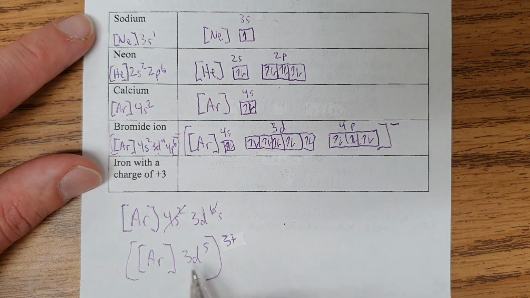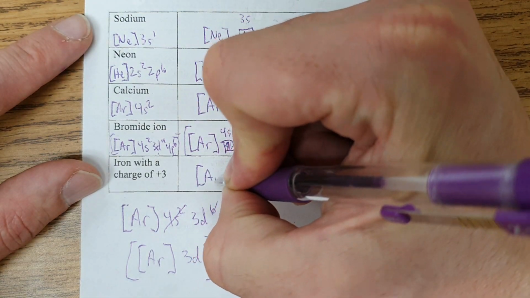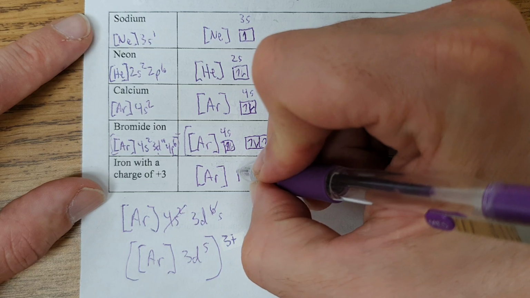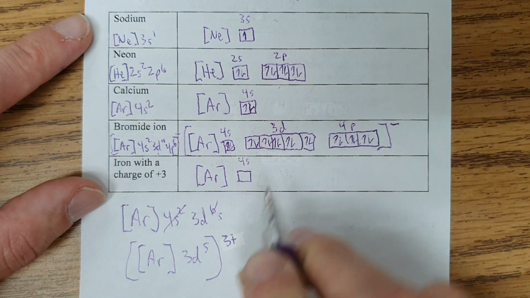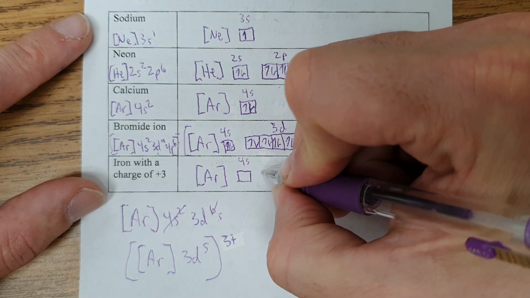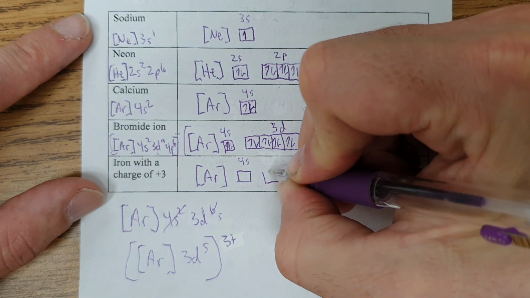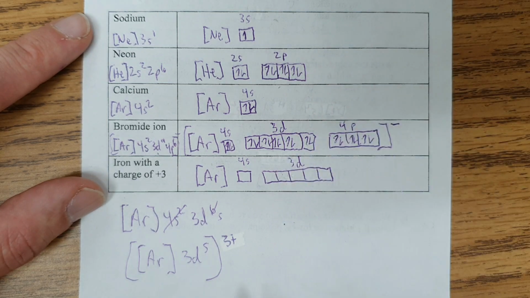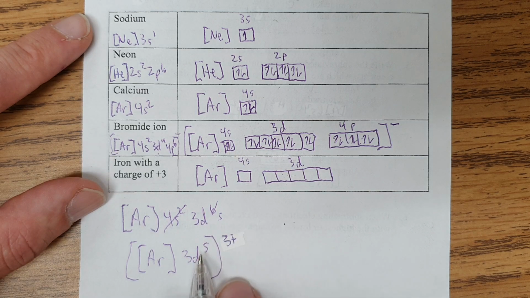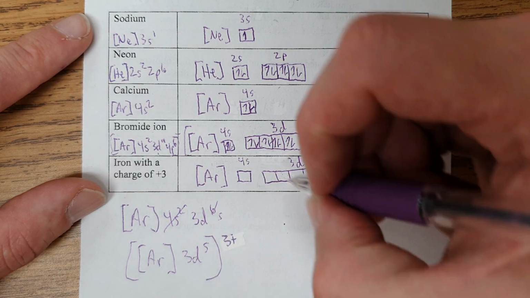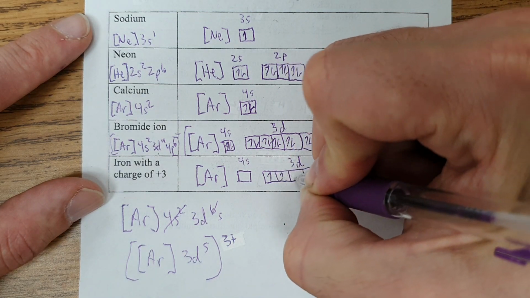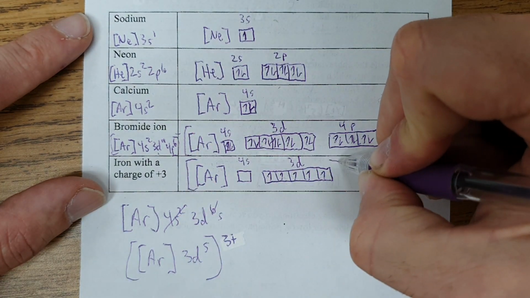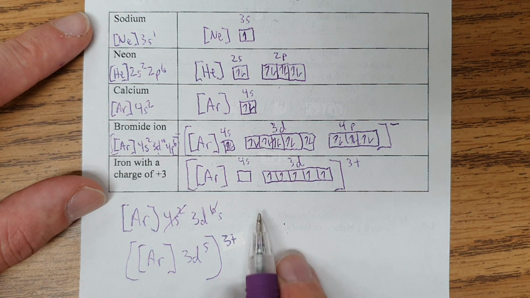All right, well, let's take this and turn it into a picture. Ar, and then we're gonna leave the 4s, but empty. And then the 3d5: 1, 2, 3, 4. All right, 3d. So leave that empty. Don't erase this. Even though we erased it from here, don't leave it here. And then 1, 2, 3, 4, 5. Brackets, charge. And that's how you do it.